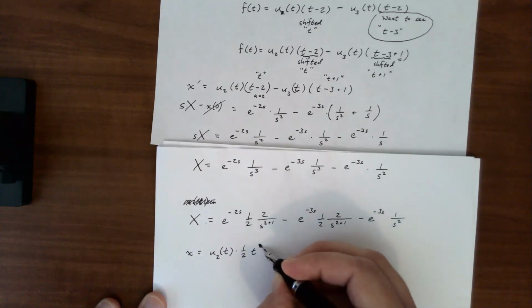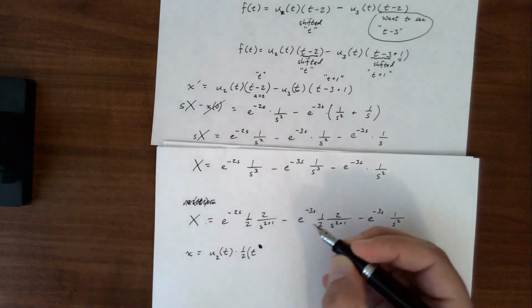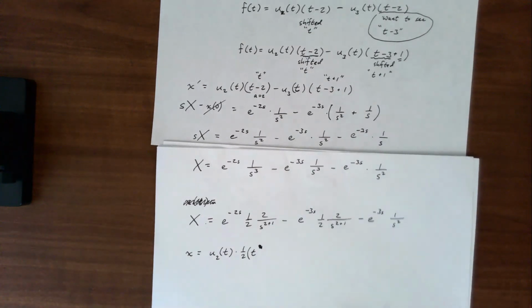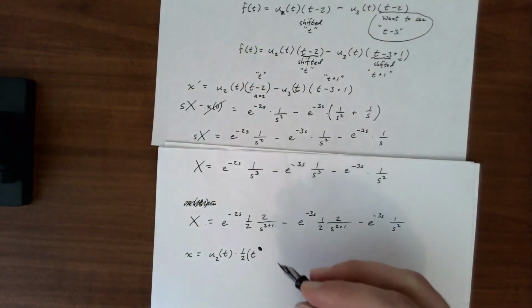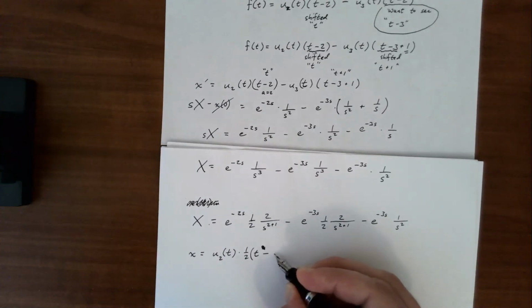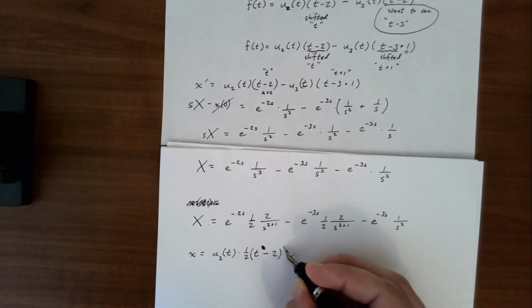Oops, but don't forget, this is not just u sub a times f of t, it's f of t minus a. So whatever I thought the formula was about to be, make it a t minus 2 instead.